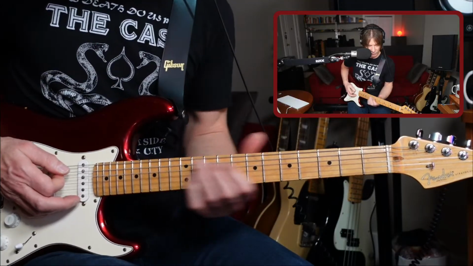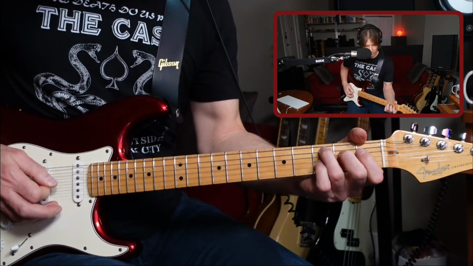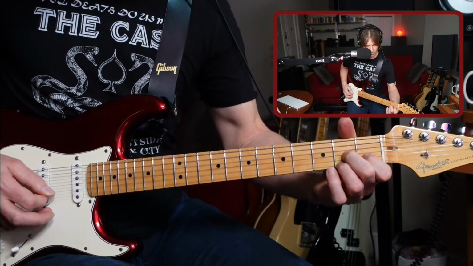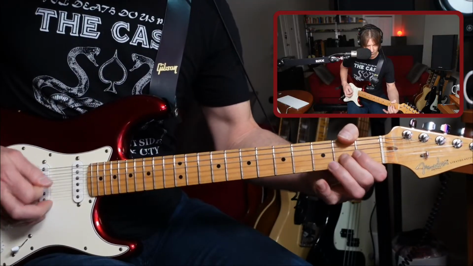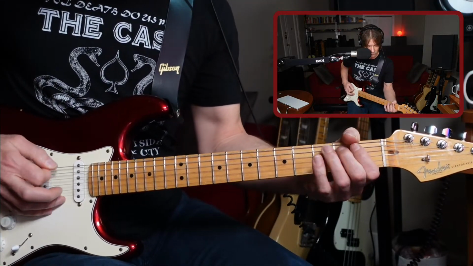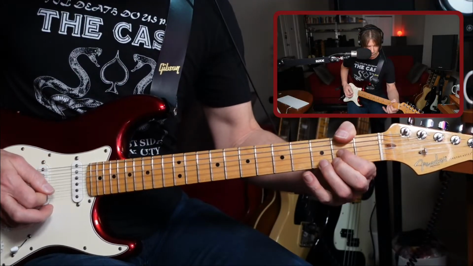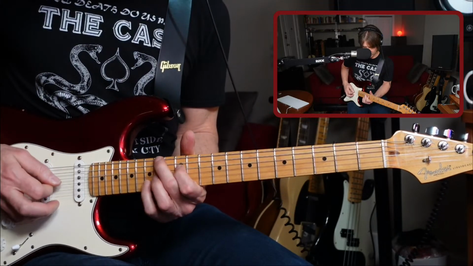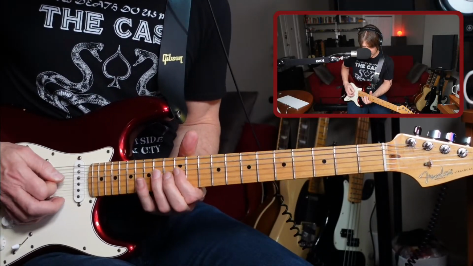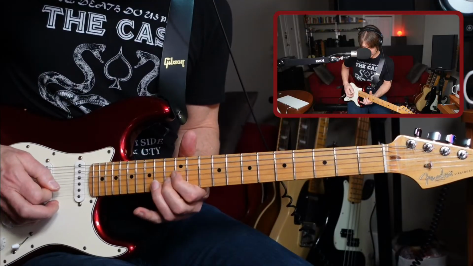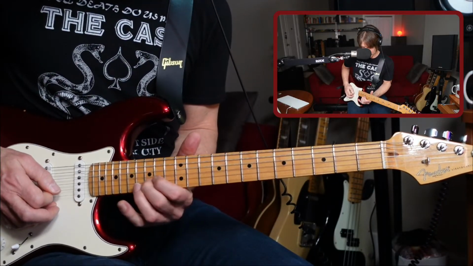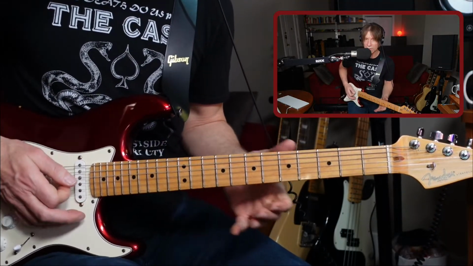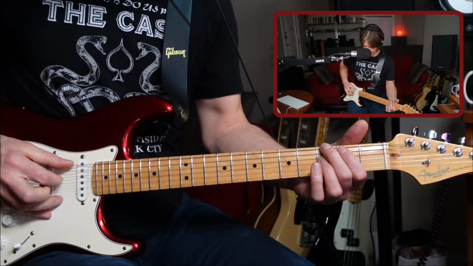Up here is the same thing down here. Cool scale to notes, and it's the same thing everywhere. 7s.